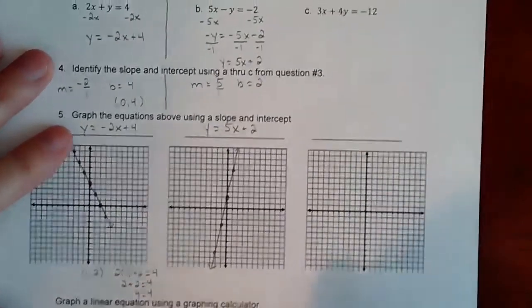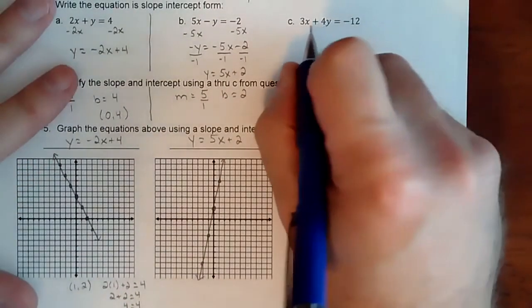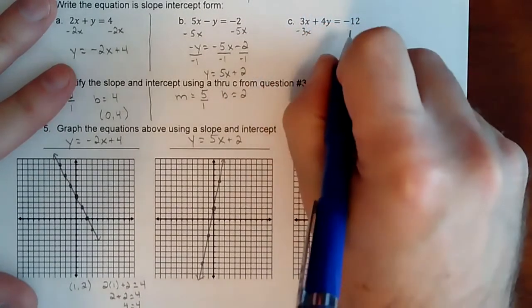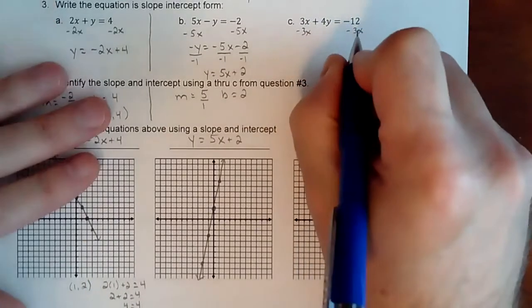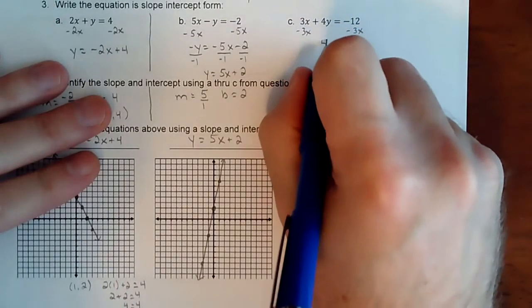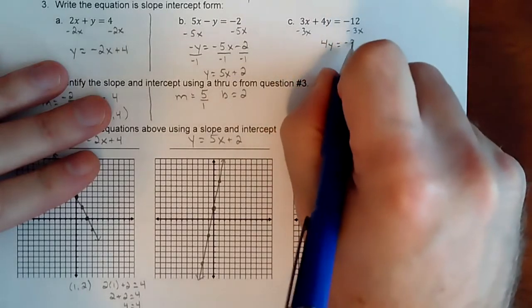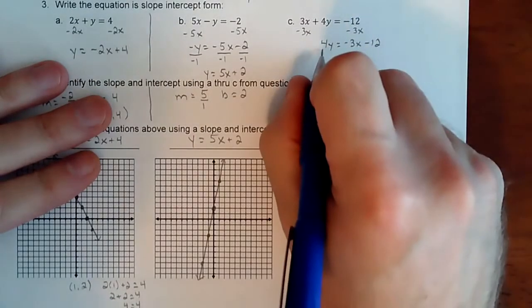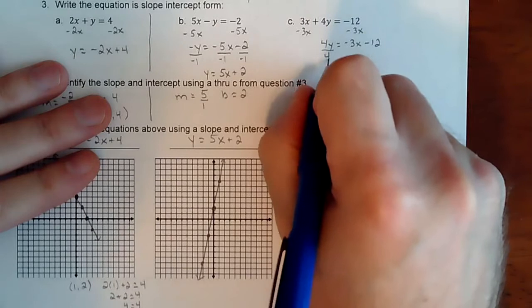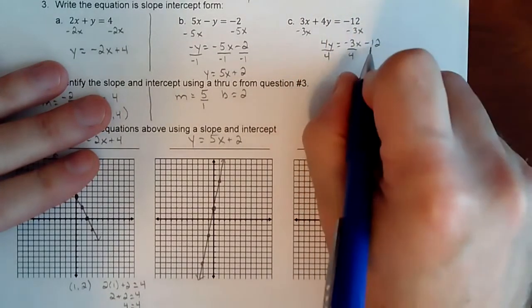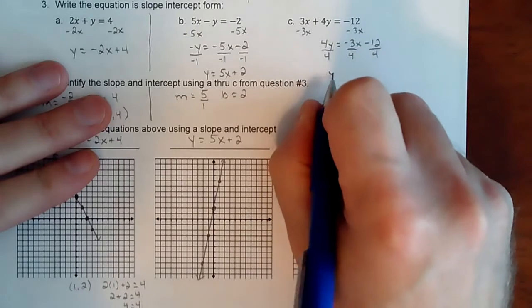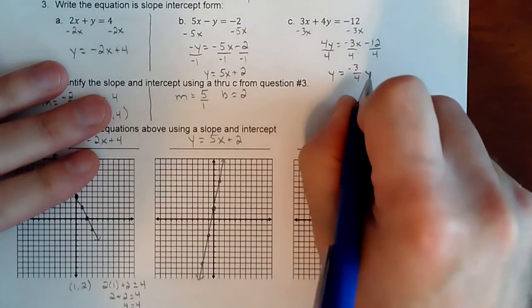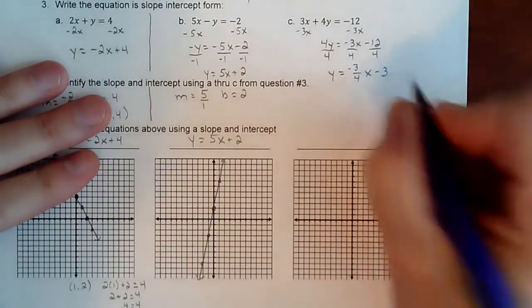Okay, and then we'll do one last. On this one, same thing. We're going to bump the x over to the other side. That's always our first step. So we'll subtract 3x. Again, they are not like terms. So we'll have 4y equals negative 3x minus 12 because of the sign right here. And then we want to isolate the y, so we divide by 4 to cancel that away, but we do that to everything. So we have y equals negative 3/4 x minus 3.